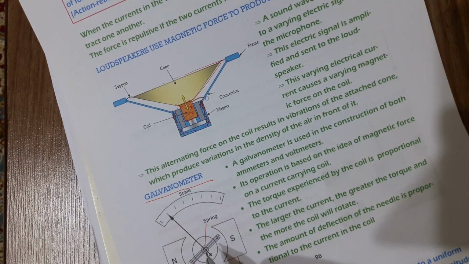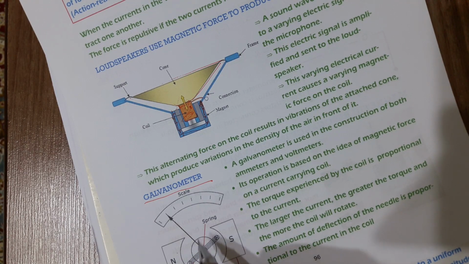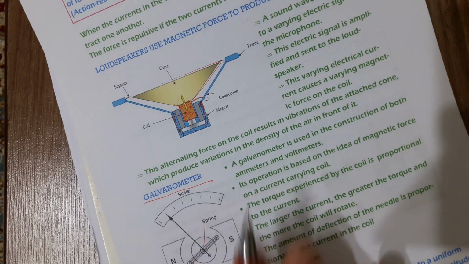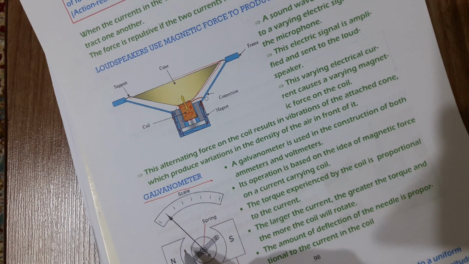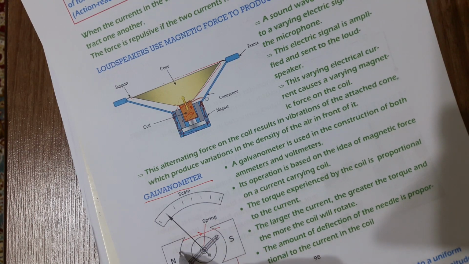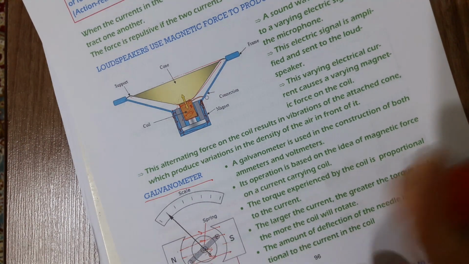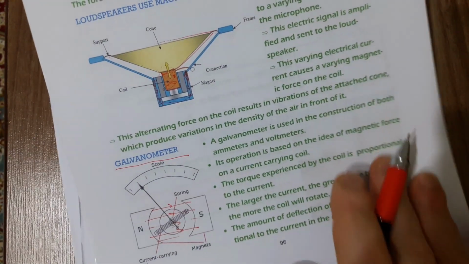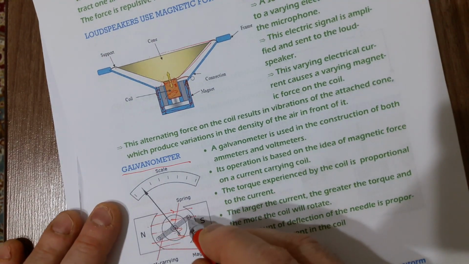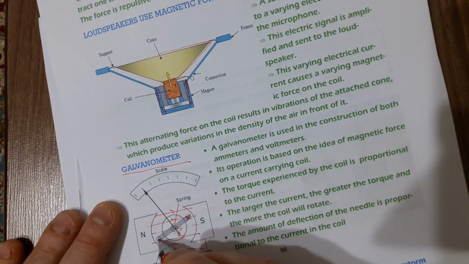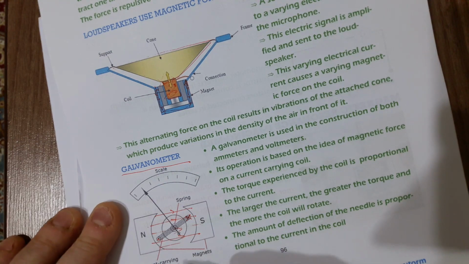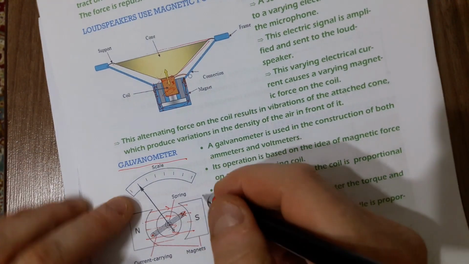Now there are four important elements for the galvanometer. One of them is a permanent magnet. From N to S, a magnetic field is formed. A coil is located inside this magnetic field. This coil carries a current: on one side it is into the page, on the other side it is out of the page. If I draw it, it's like this.